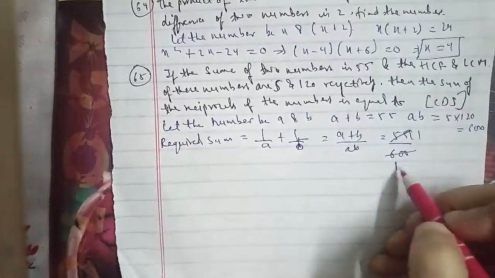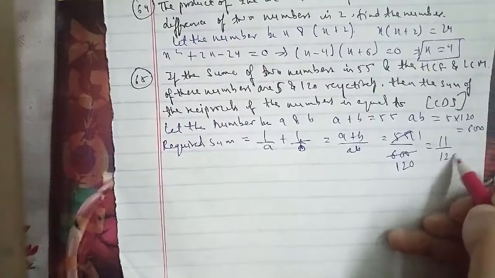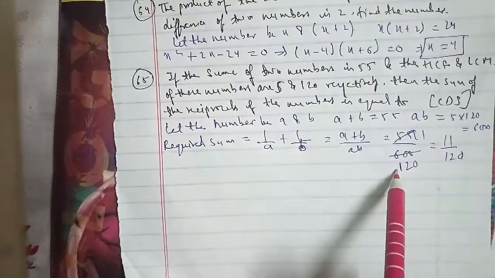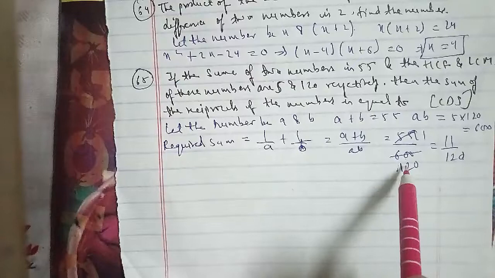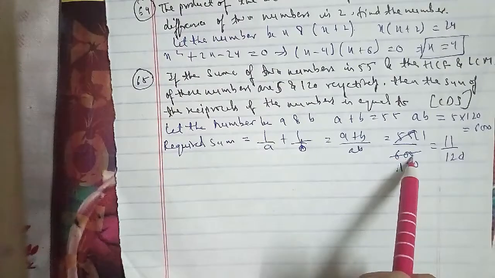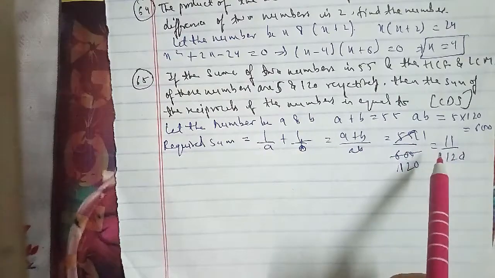The option 55 upon 600 is not given here, and you have to be very careful. It is 601 in the option, but this is 600, so you don't have to be confused with that. You have to give a correct solution, then solve it and give the answer. We'll go ahead with the other one, which is your 66th question of the session.